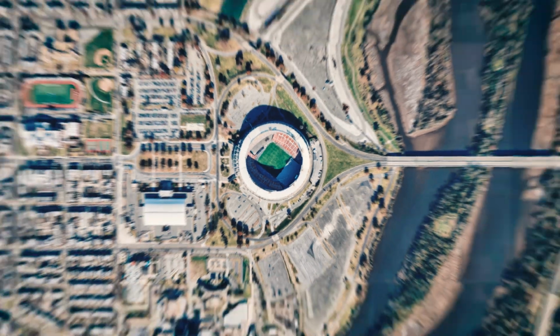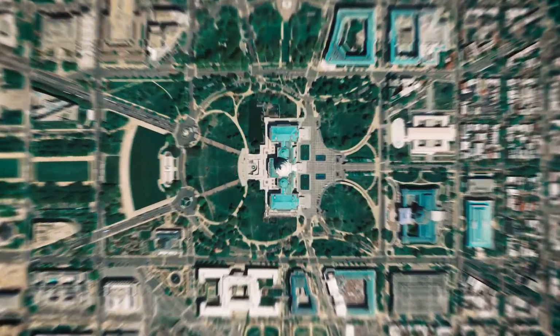In today's video we'll be creating a map transition effect using Google Map and After Effects. This effect is heavily inspired by Grand Theft Auto, so let's get started.